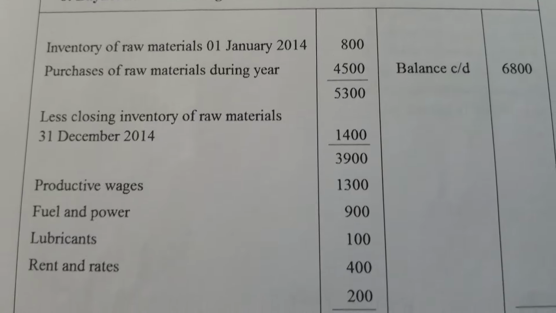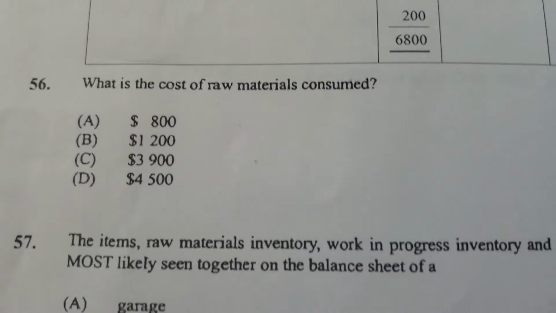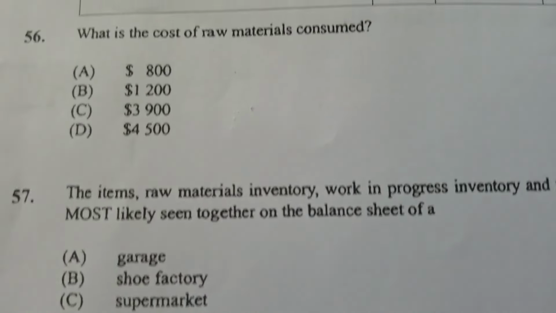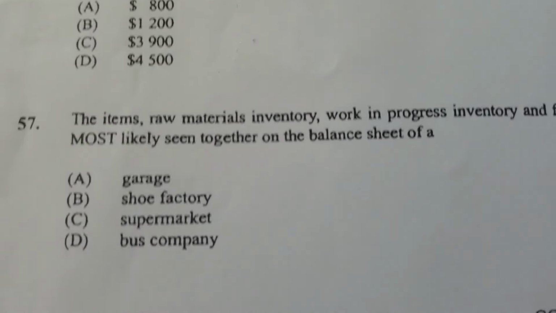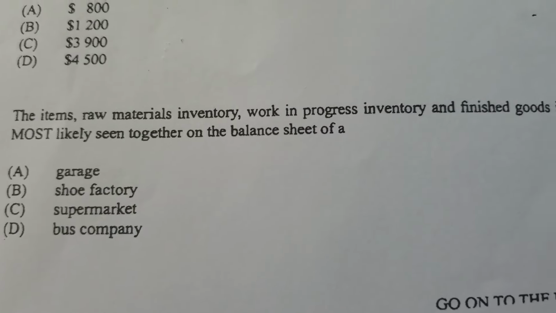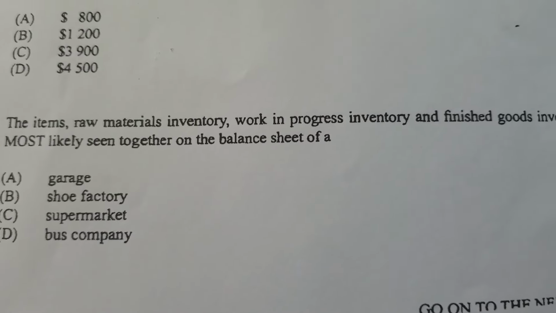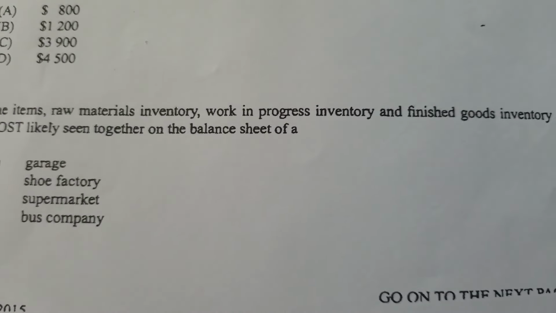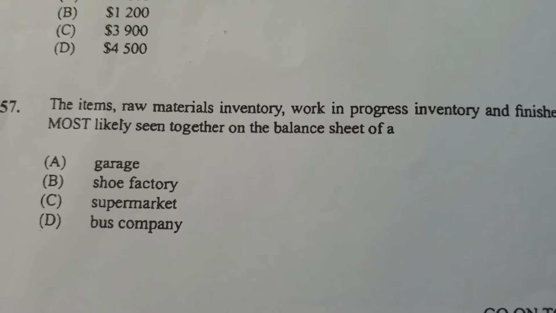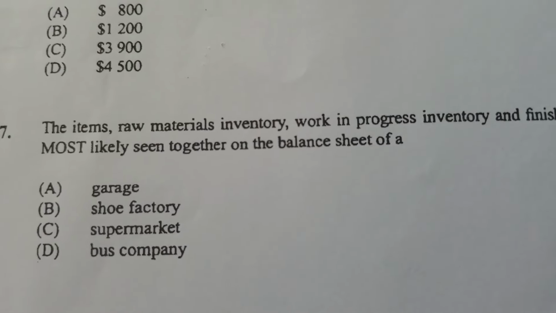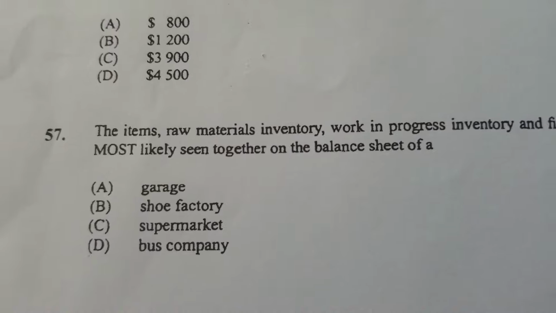Yes, $3,900. Okay, let's go to question 57. So that 3,900 is going to be C. Question 57 says the items of raw material inventory, work in progress inventory, and finished goods inventory are most likely referred to as what? B, part of the shoe factory, right? Part of the shoe factory.